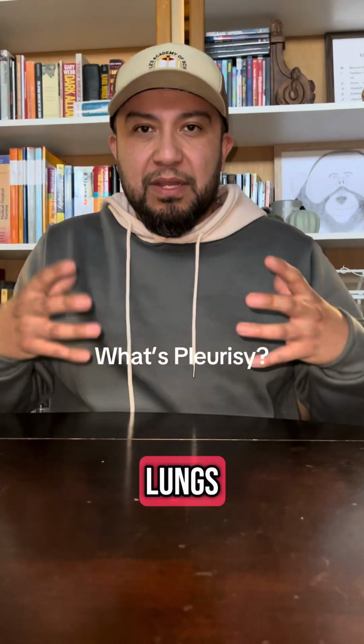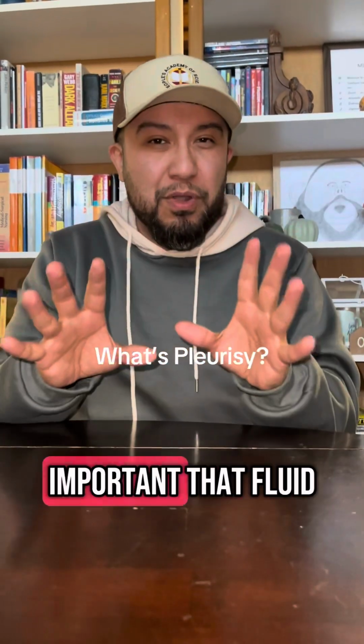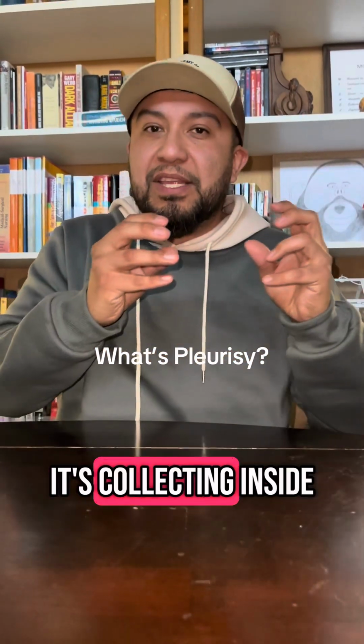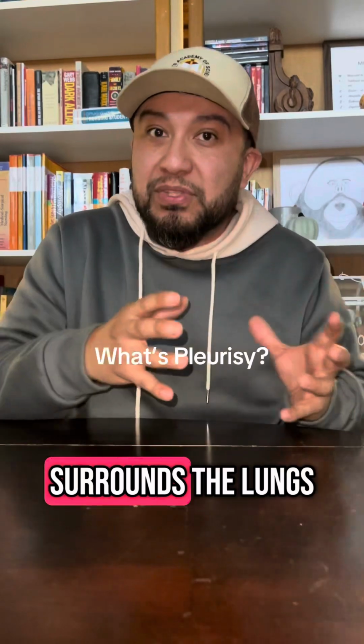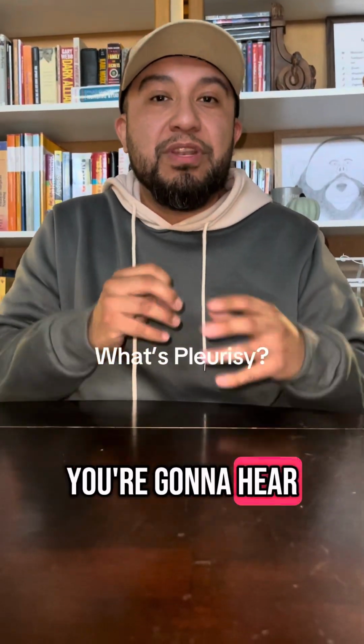And empyema of the lungs is when you have an accumulation of fluid in the sac. Now, keep in mind, guys, this is really important. That fluid is not inside the lungs. It's collecting inside the sac that surrounds the lungs. So when you auscultate, you're not going to hear crackles. You're going to hear diminished breath sounds.